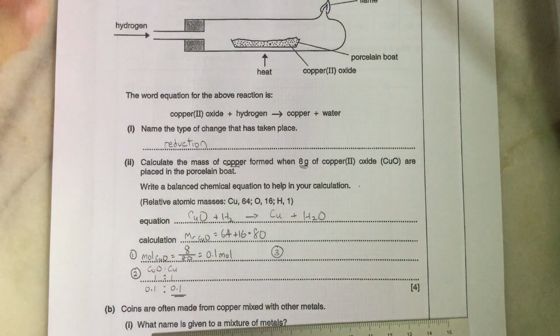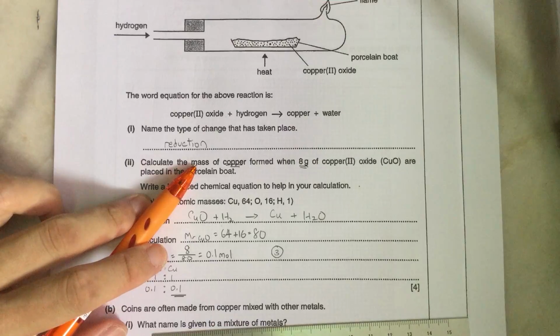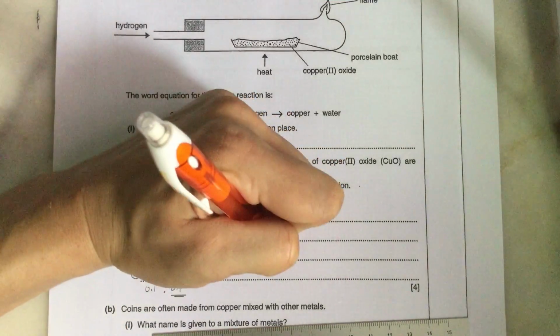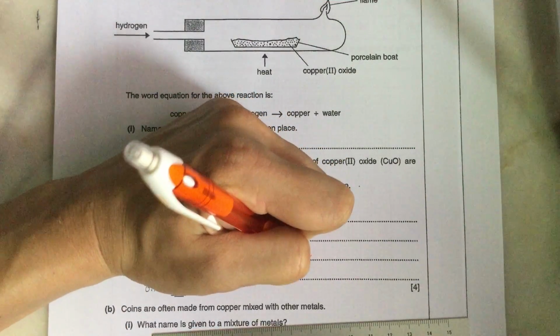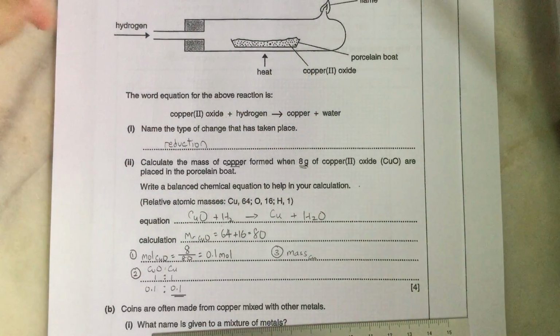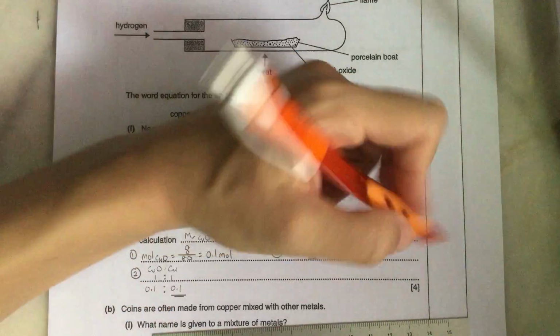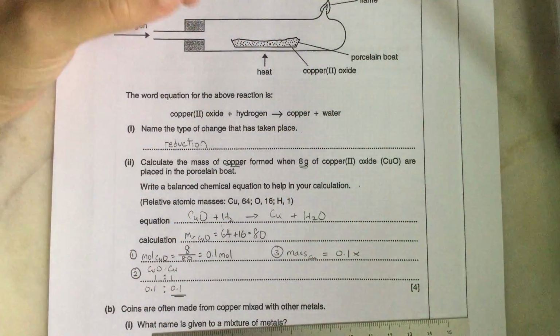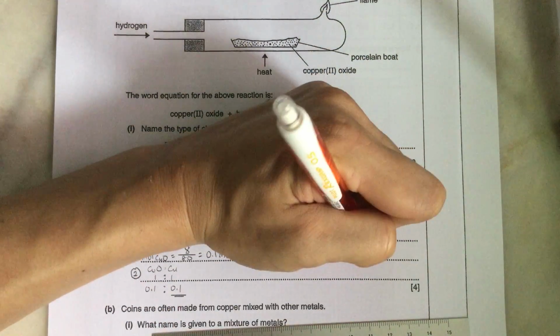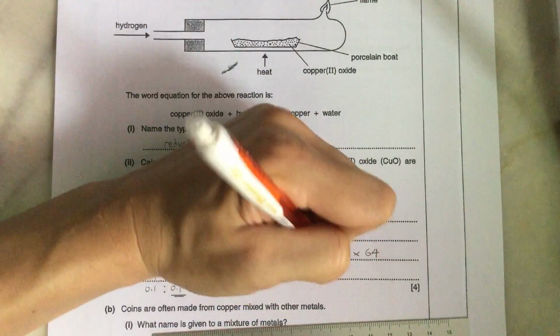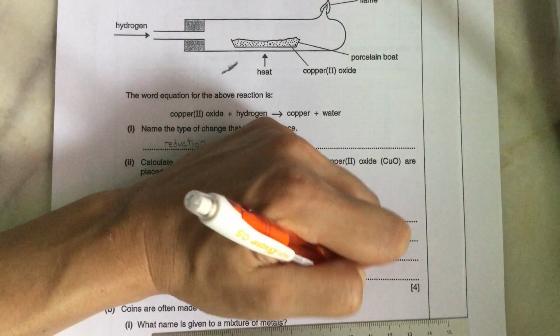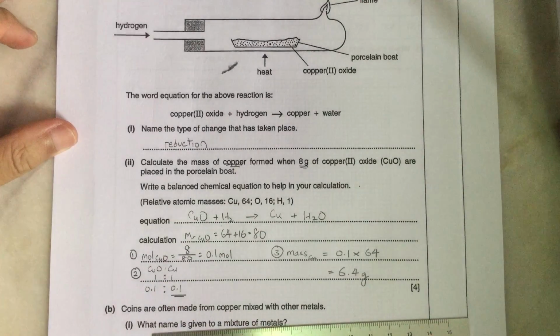Step 3 is to find mass of copper. So mass of copper is moles times Mr. 0.1 gotten from here times Mr of copper. Look at your periodic table, 64, and we get our answer, 6.4 grams. This has got a unit, don't forget.